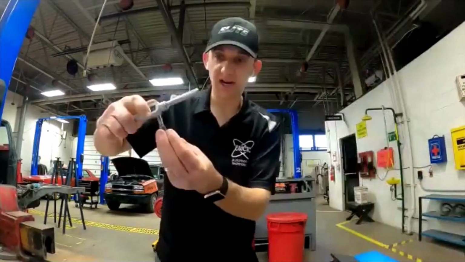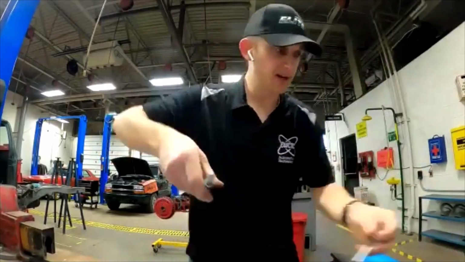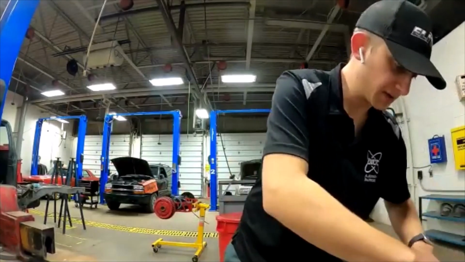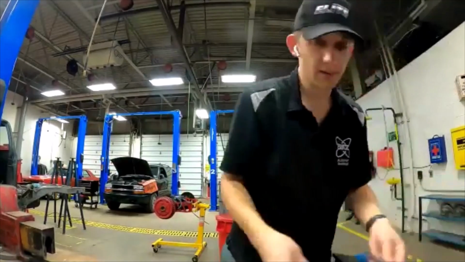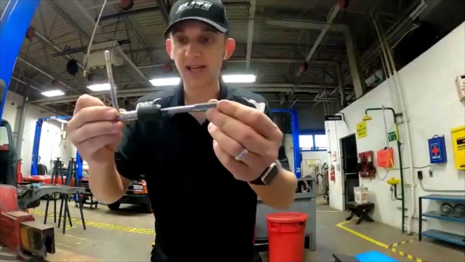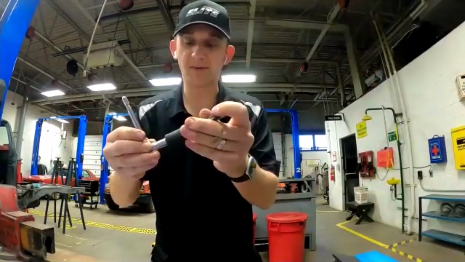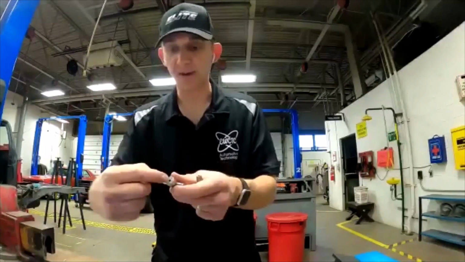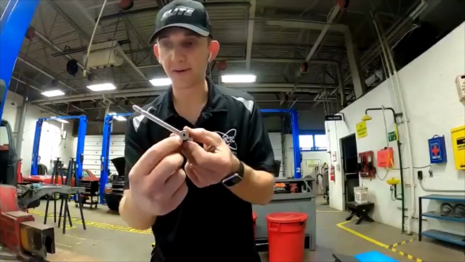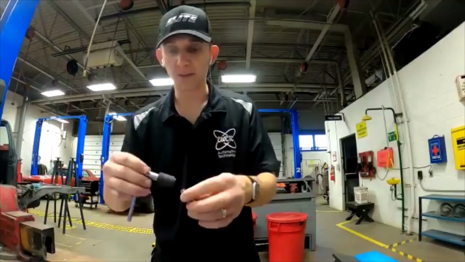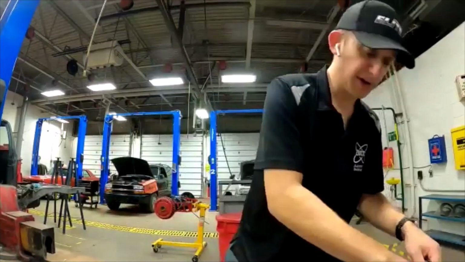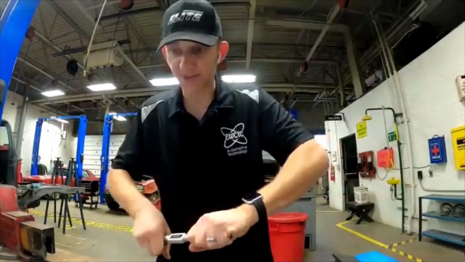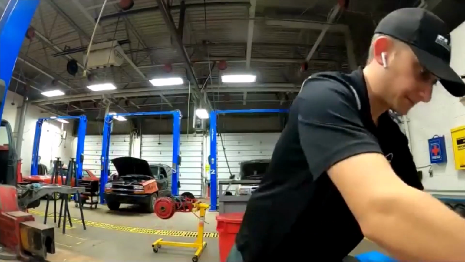You can put this in here and use this as a handle to turn it. You can use a handle like this. If I'm just cleaning threads up, I usually prefer to use one of these because I can get it in tighter spaces. I even have some in my personal shop that you can take this handle off of and put a 3/8 drive ratchet in, get in a little bit tighter spot. If I'm cutting new threads into something, I always recommend using this because you can guide it, have more force over it, keep it centered a little better.